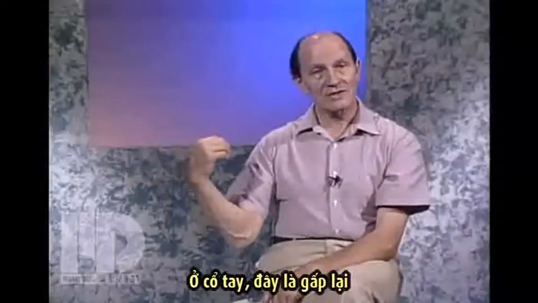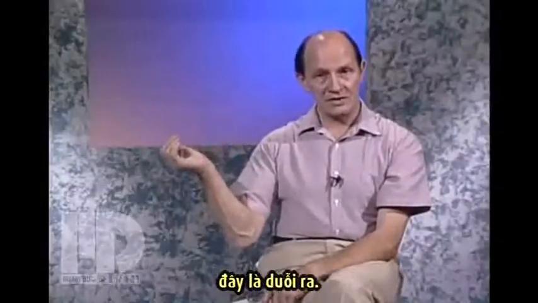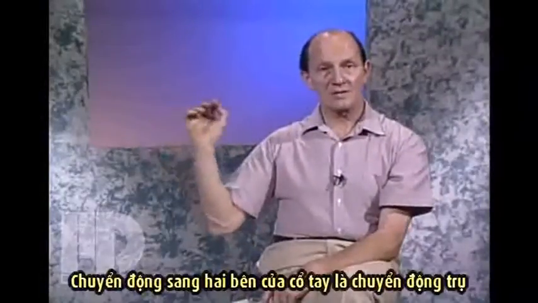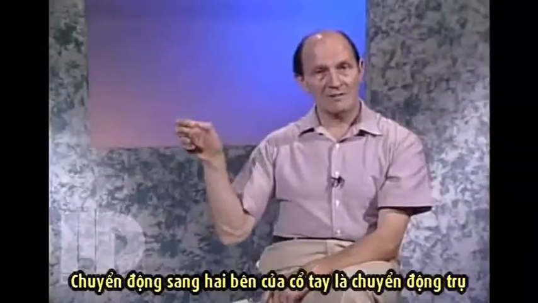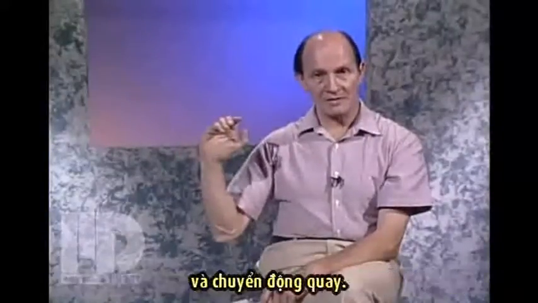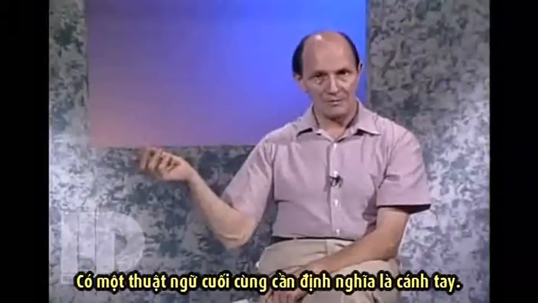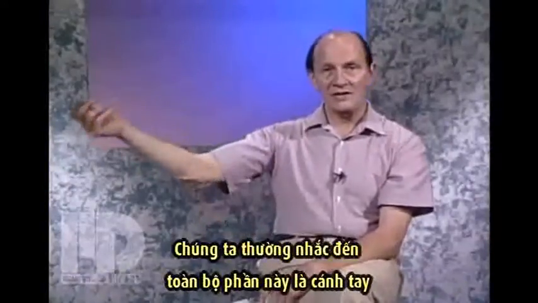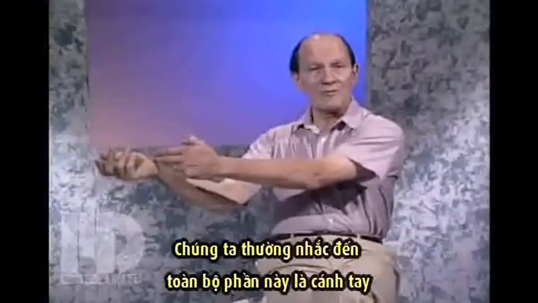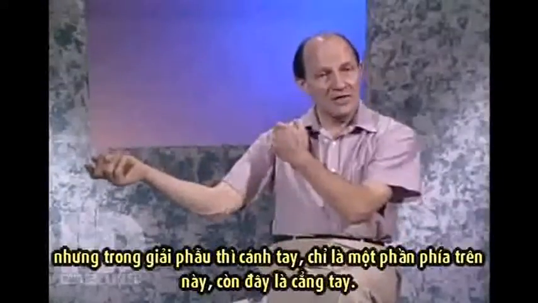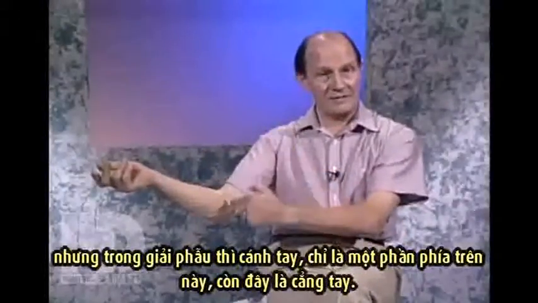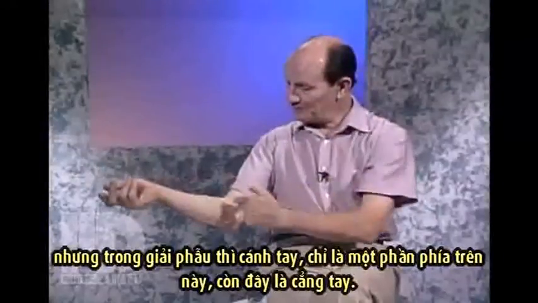At the wrist, this is flexion, this is extension. The 2 sideways movements of the wrist are ulnar abduction and radial abduction. There's one last term to define, the arm. In everyday conversation, this whole thing is the arm. But in anatomy, this is the arm, just this bit here. And this is the forearm.